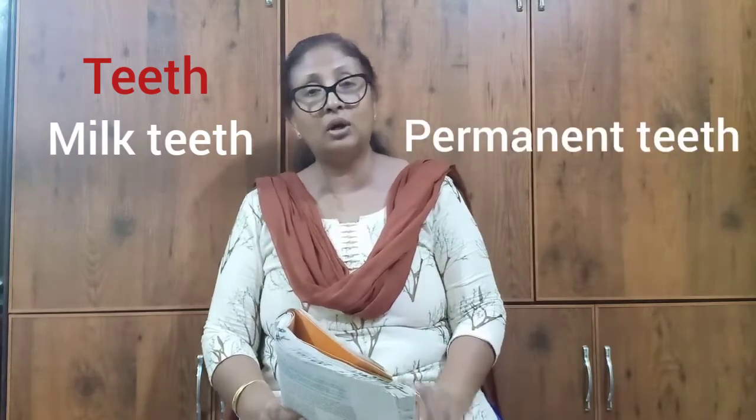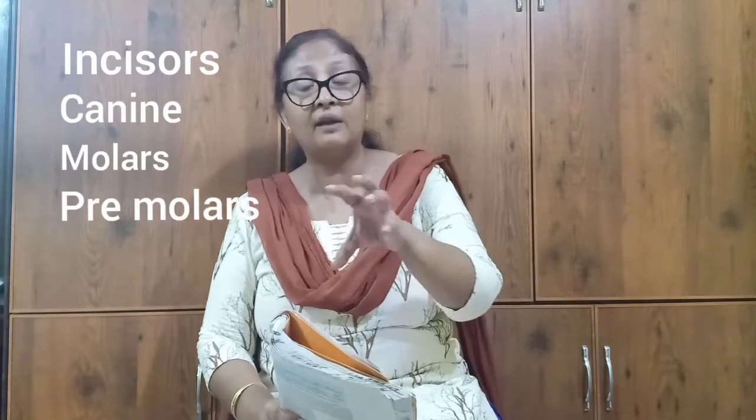We have a total of 32 teeth, and these 32 teeth all are not similar. We have 4 different types of teeth, that is the incisors, canine, molars, premolars, and each has a different function. Incisors are for biting, canines for tearing, premolars and molars for grinding and chewing the food properly.